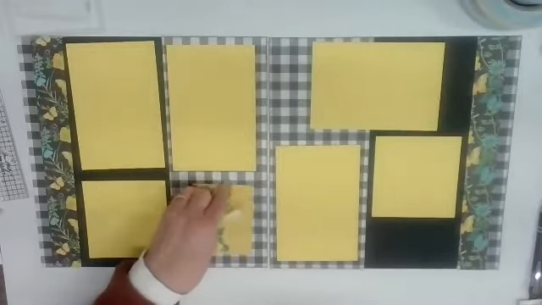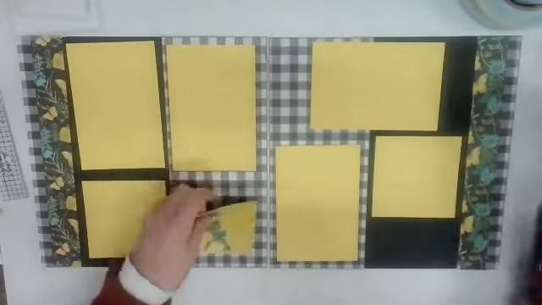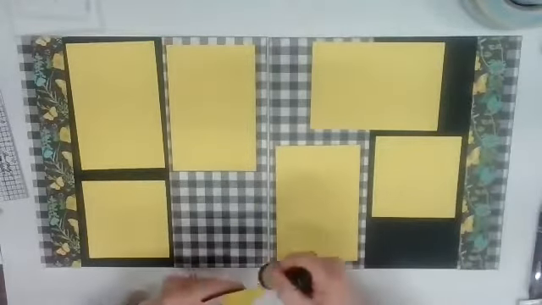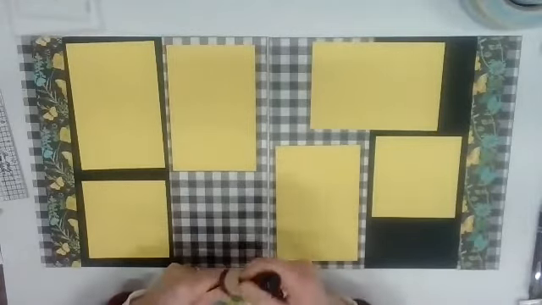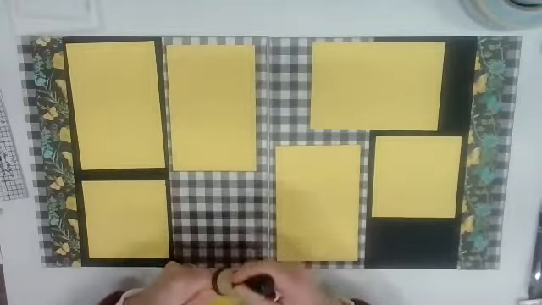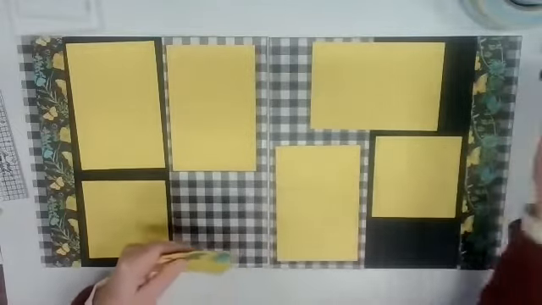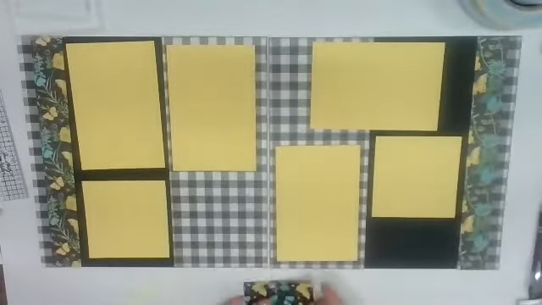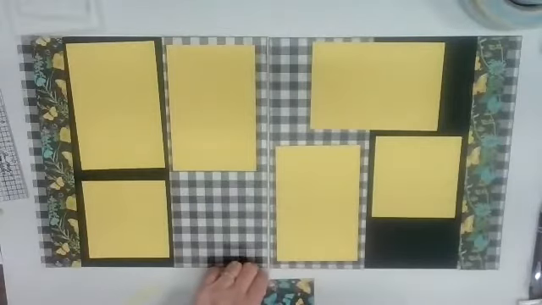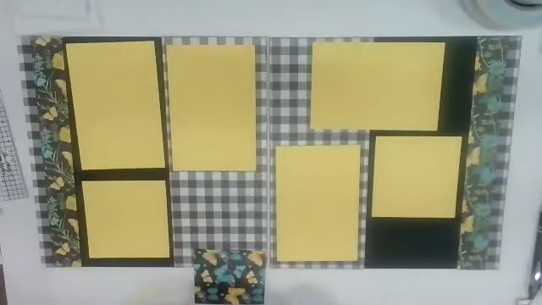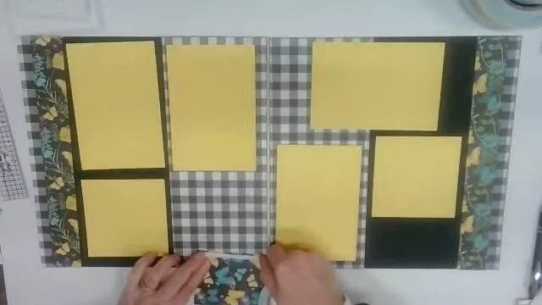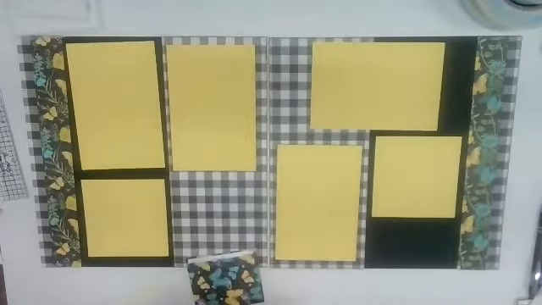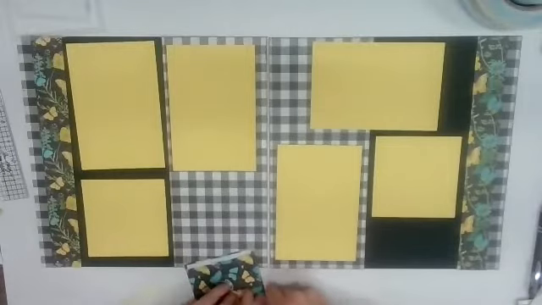So I'm just going to put this on. Once again, I'm not going to put my mats on for Teresa because she will put things where she wants to put them on here. So once again, I'm just going to end this one. I'm going to give you some time now. If you want to play around with your mats, or if you're still cutting or putting the background on.